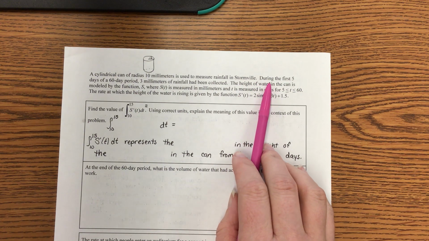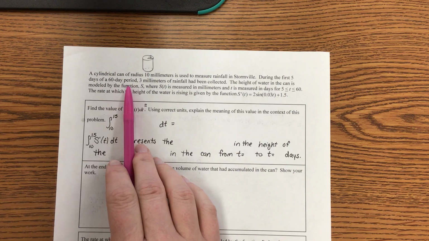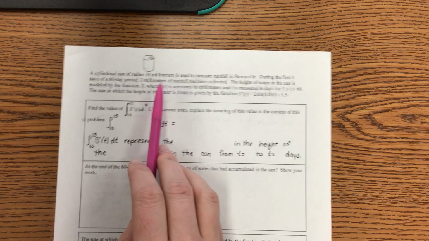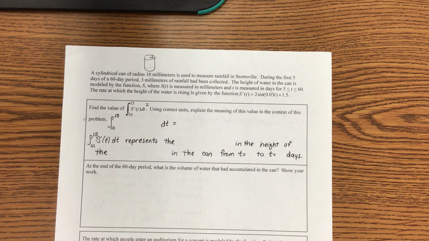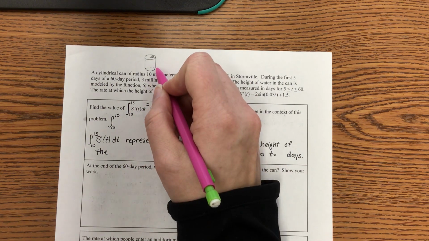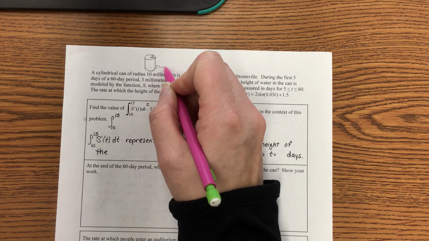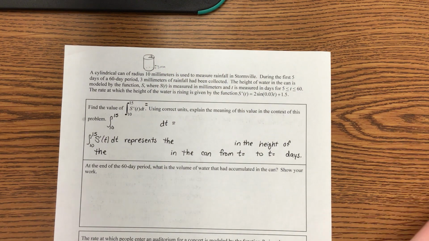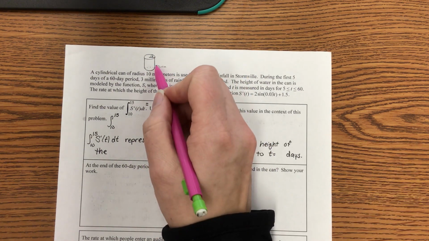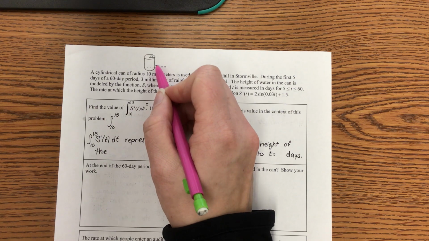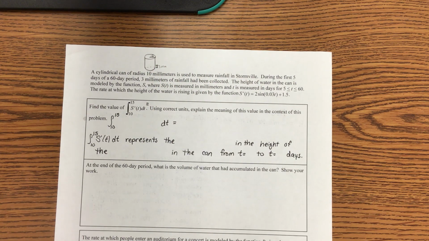Okay, during the first 5 days of a 60-day period, 3 millimeters of rainfall has been collected. So 3 millimeters of rainfall means that from the bottom of the can, if you measure 3 millimeters up, that's how much rain was collected. Okay, it doesn't matter about the volume or anything. We're just looking at the height change. That's how you measure rainfall.